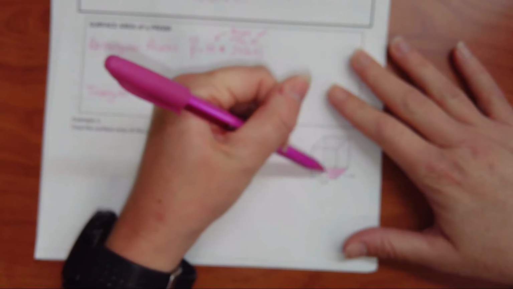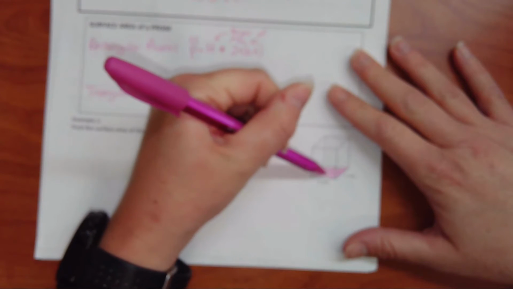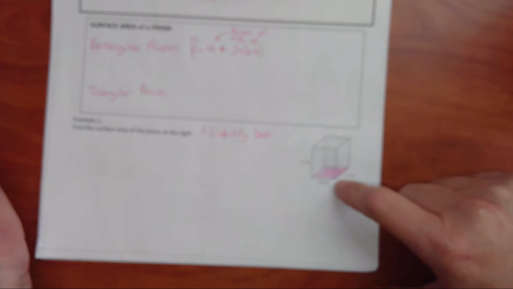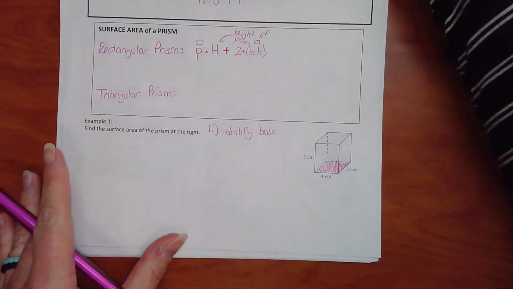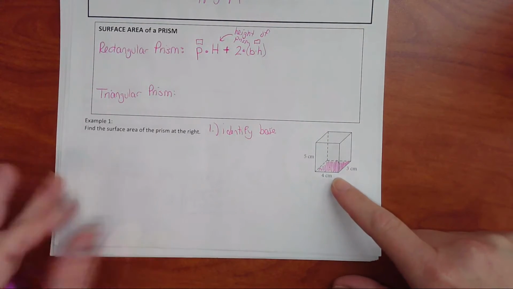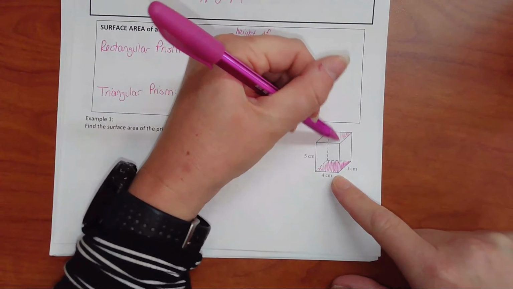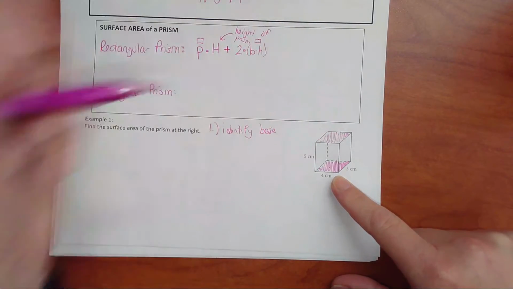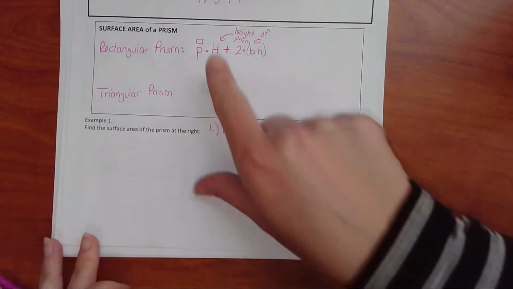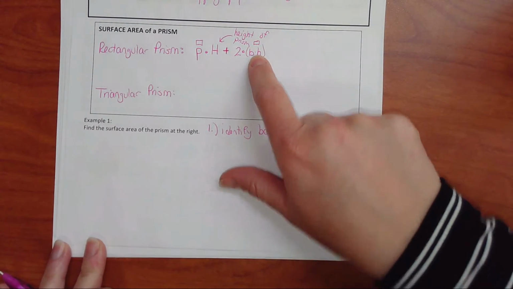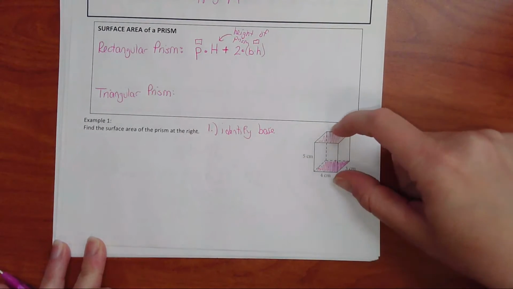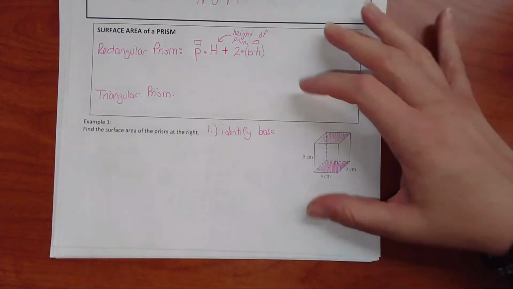But again, a prism has 2 bases. So the bottom and the top in this case are both rectangles. That's why I can say that that's my base. So this is a base, and then up here would be considered one of the bases as well. When I'm using the perimeter and the base and the height, it's of this base. So identify which one of those it is.